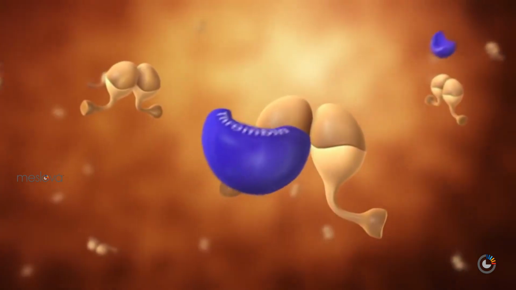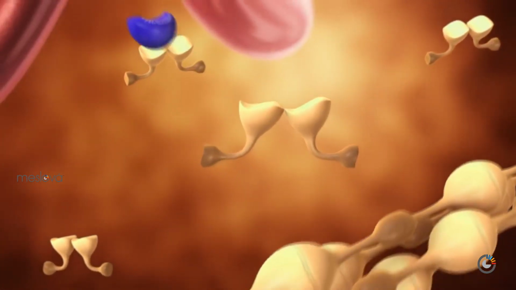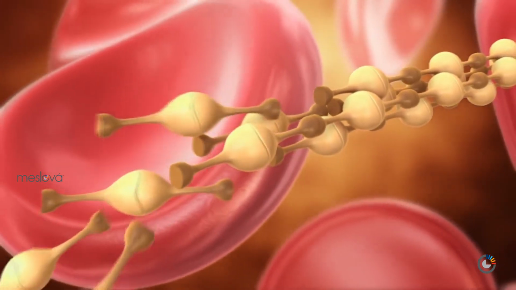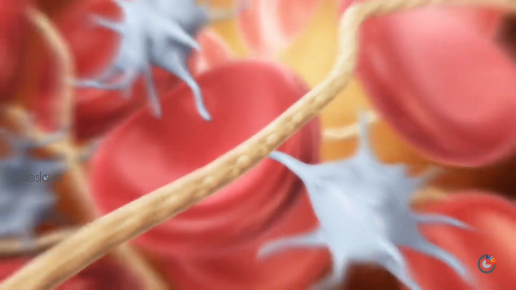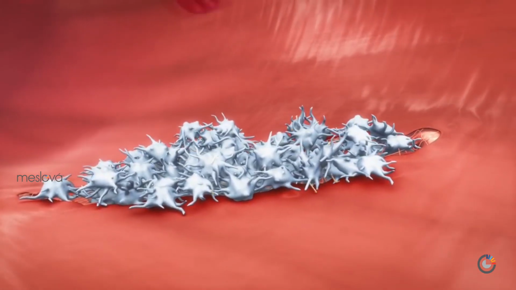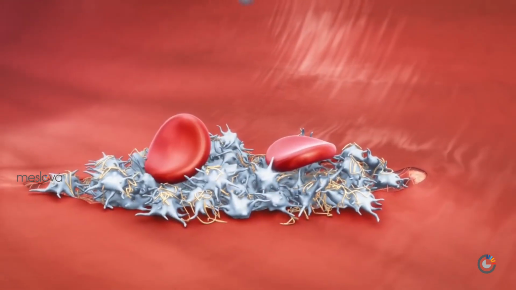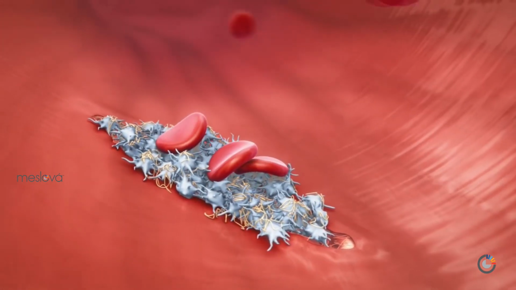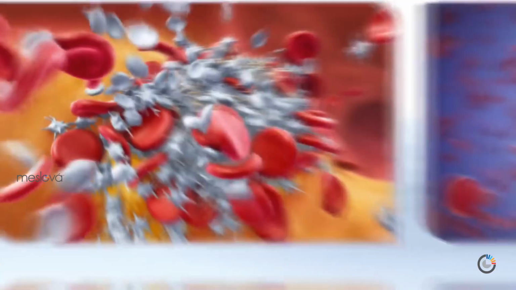Thrombin converts the soluble fibrinogen into insoluble fibrin strands at the site of vessel injury, while at the same time activating factor 13 to cross-link the fibers. The fibrin mesh stabilizes the clot and traps more platelets and red blood cells, facilitating its growth.